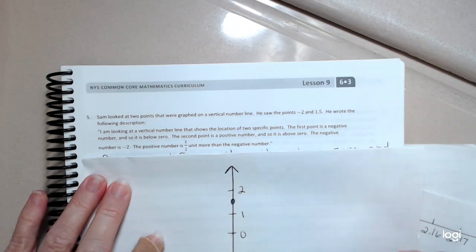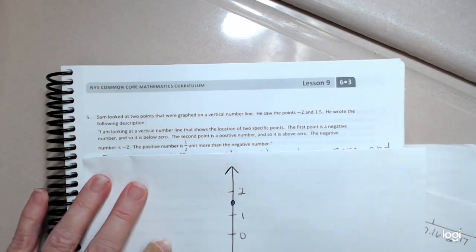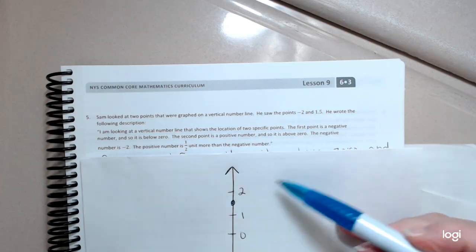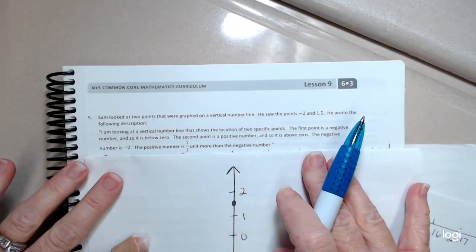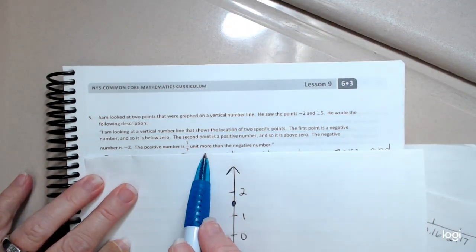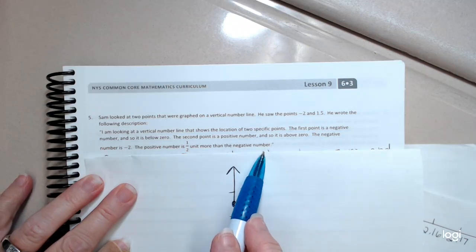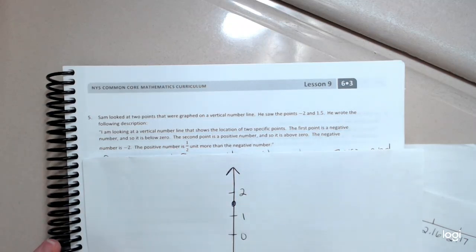I'm looking at a vertical number line that shows the location of 2 specific points. The first point is a negative point, very good, and so it is below 0. The second point is a positive number, so it's above 0, very good. The negative number is -2, okay, so that's good. The positive number is 1/2 unit more than the negative number. Well, here's the negative number here, -2. If I only go up 1/2 a unit, I'm going to stop right there. I only went up halfway.